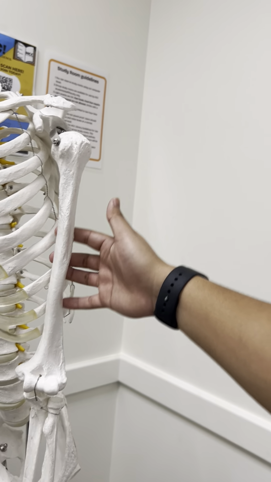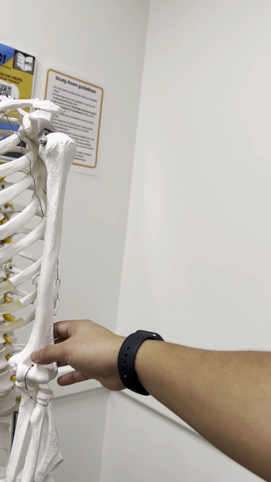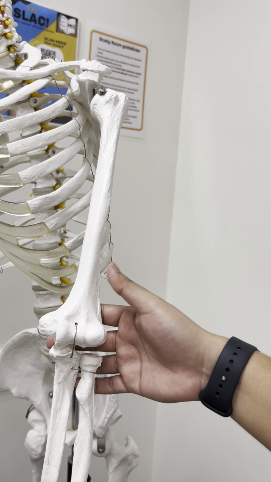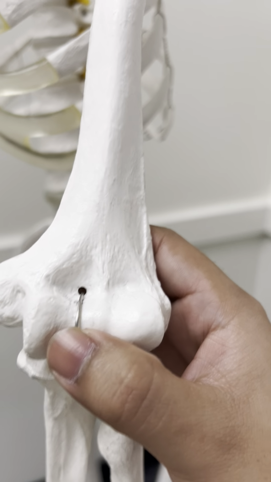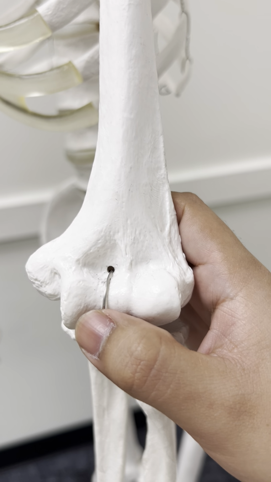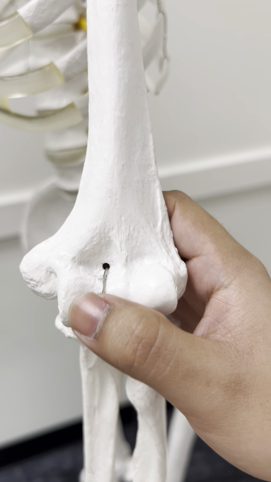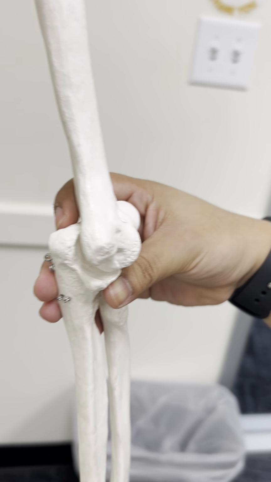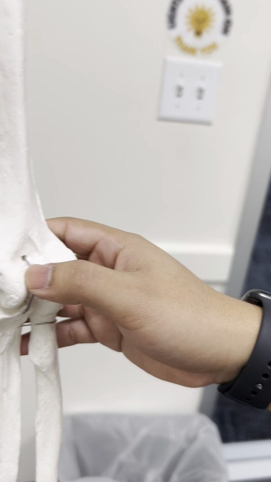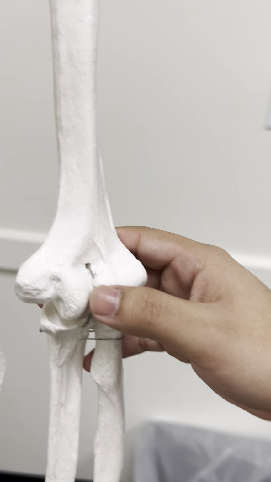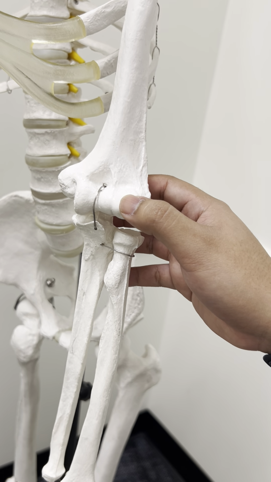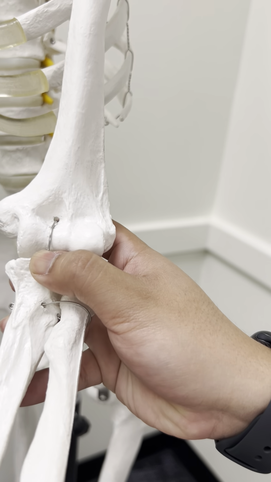Head, body. This is the body, obviously, the long part of it. And then on the bottom, the distal end, we've got the trochlea, which is kind of like the track that the ulna runs through. You can see the ulna here. Let me not twist the arm too much. You can see the ulna right there. This little track is the trochlea. On the other side, this little round part is the capitulum. And this is the front part.